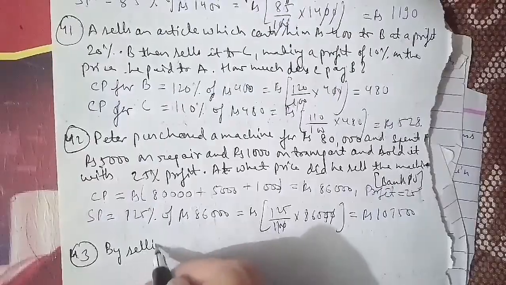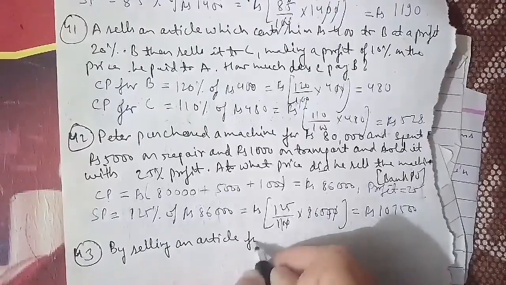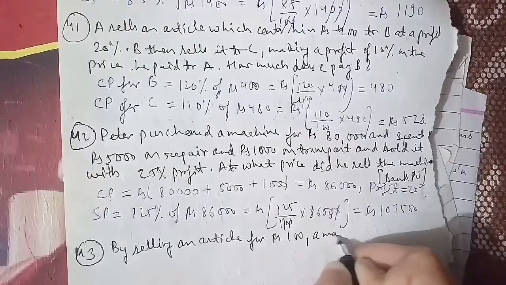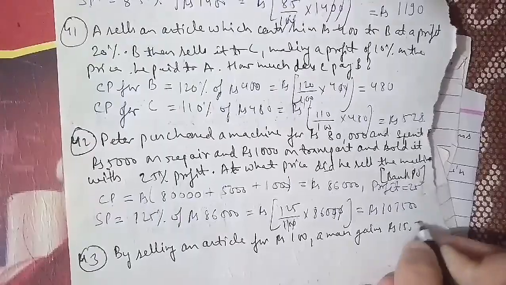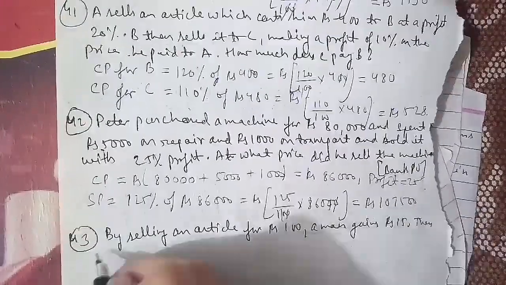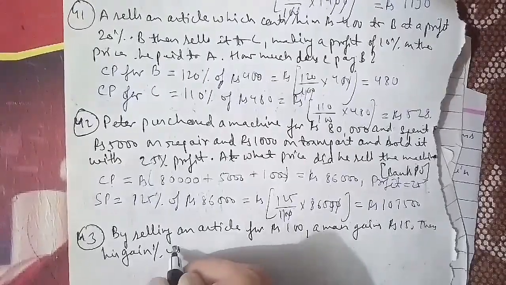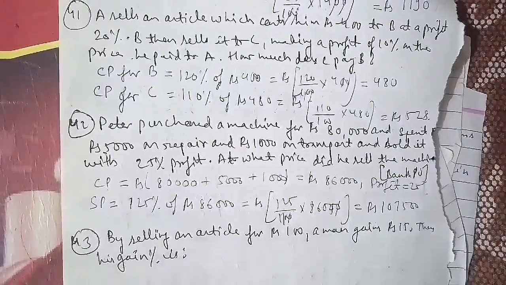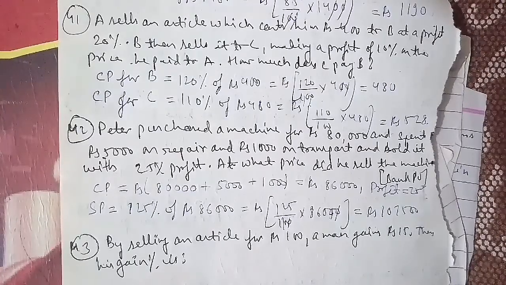By selling an article for rupees 100, a man gains rupees 15, then his gain percent is what we have to find out. Let's find it out.